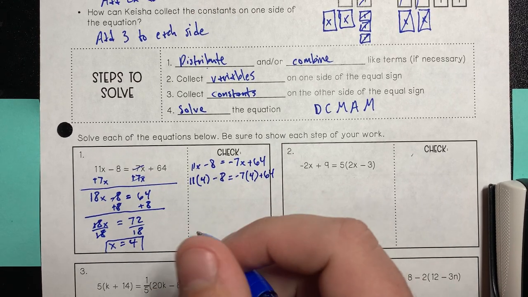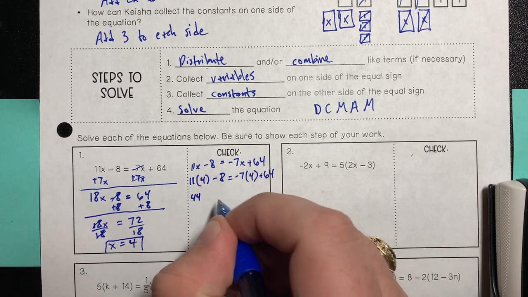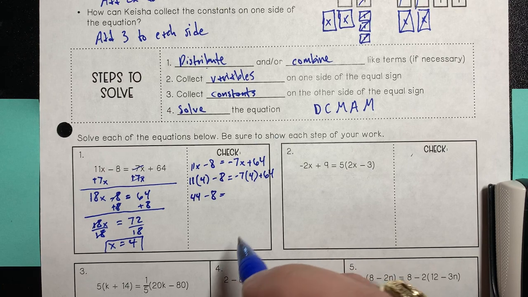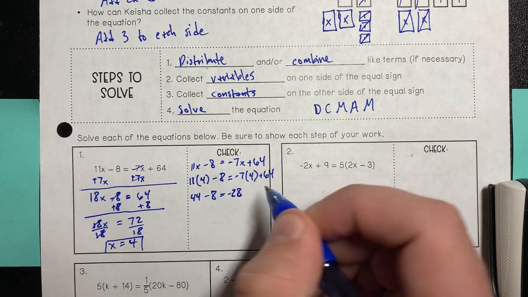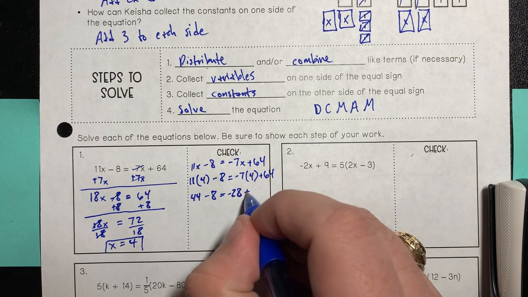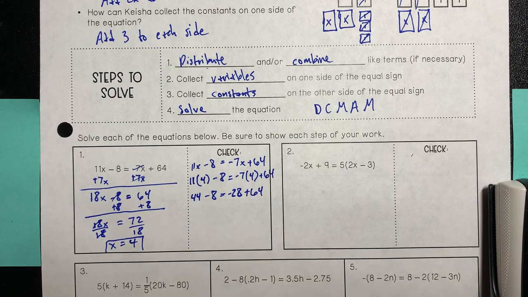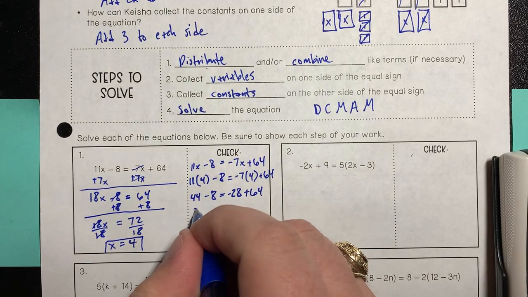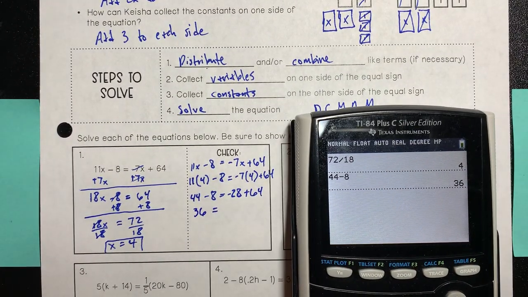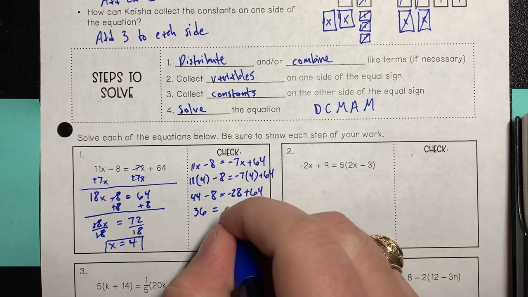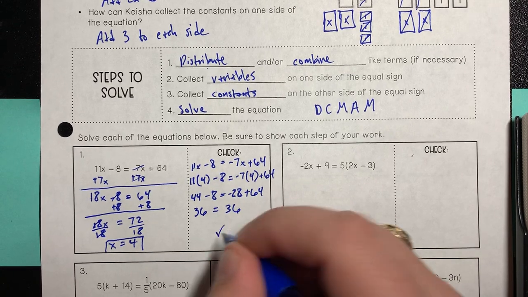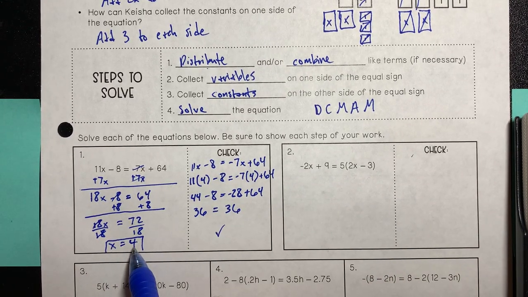So what's 11 times 4? Well, we get 44 minus 8 on this side. What is negative 7 times 4? That's going to be a negative 28, plus 64 on this side. And so now what's 44 minus 8? That gives us 36. And then on this side, I can do 64 minus 28. And that also gives me 36. So because I have the same number on both sides of the equal sign, that checks out. And both of the equations are equal whenever x equals 4.